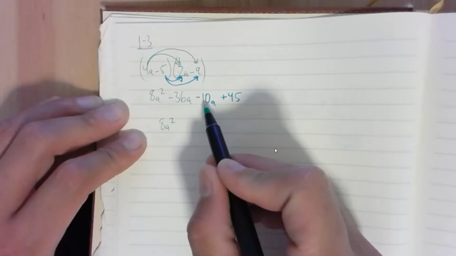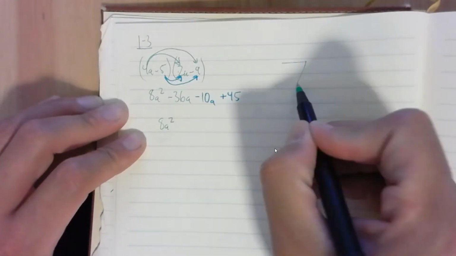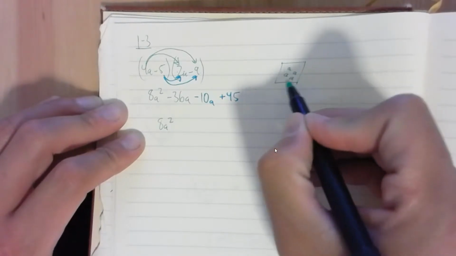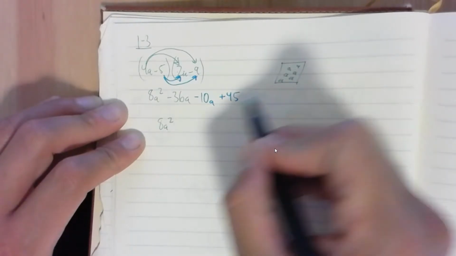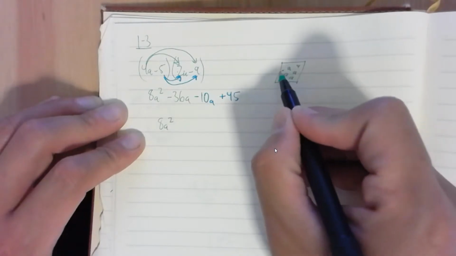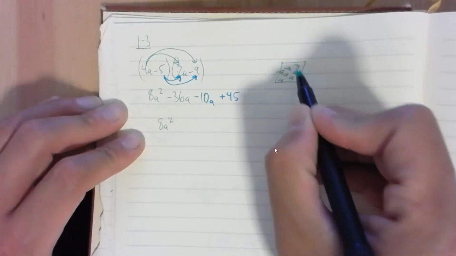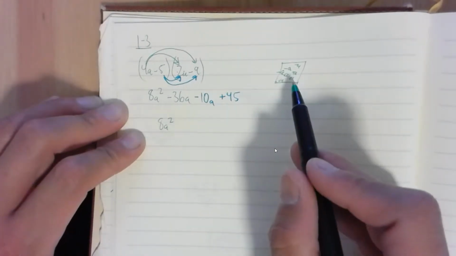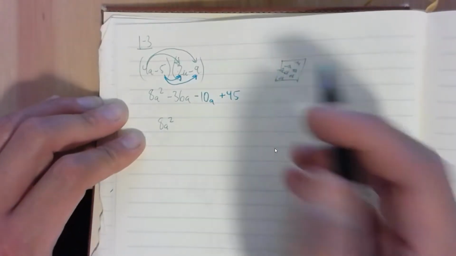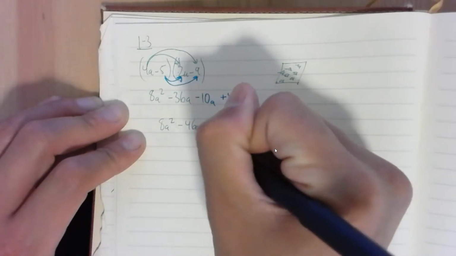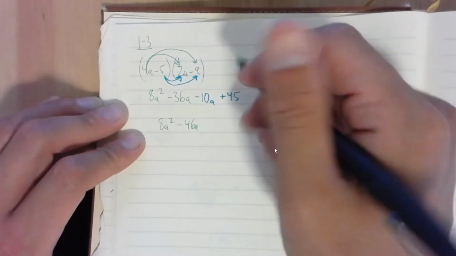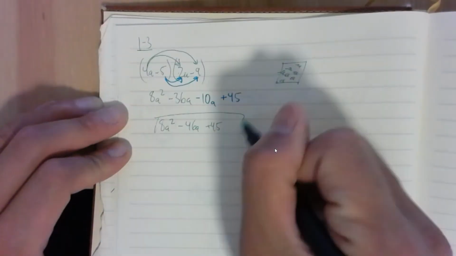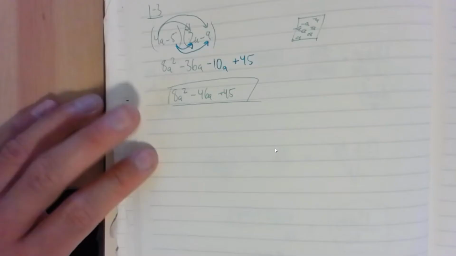Just imagine a little cup of A's, and you have negative 36 A's. Let's just call these negative A's. Then you add 10 more negative A's, and together you have minus 46 negative A's, or minus 46a. That's your final answer for that. Okay, let's do one more practice problem, and then I'm going to lead you into the next video.